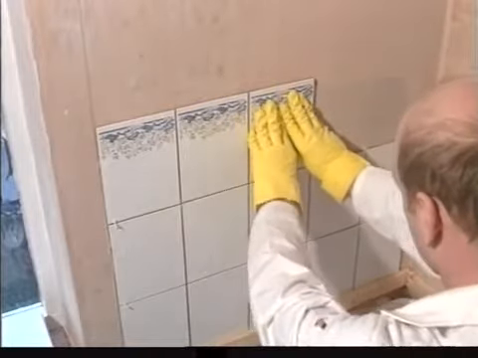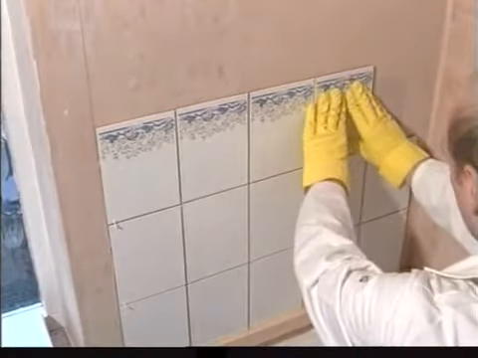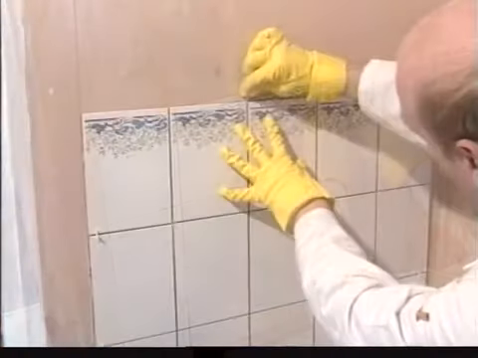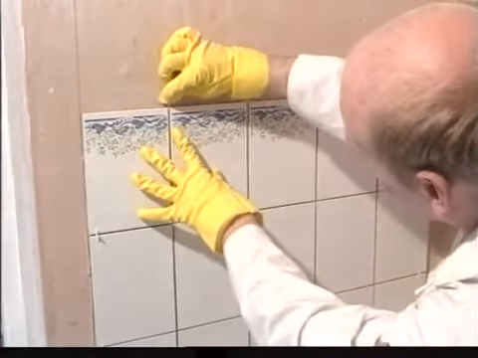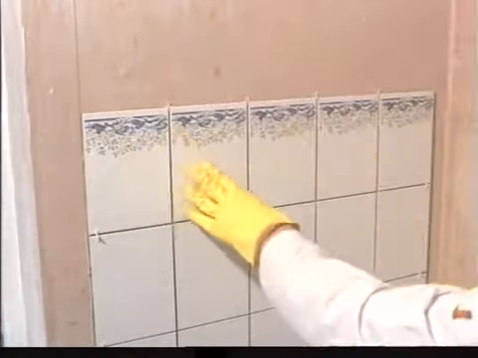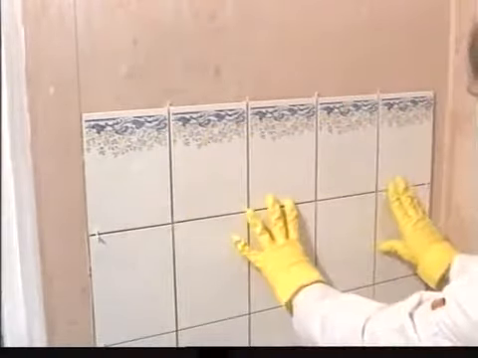Again, space as required. Make sure that all the tiles are laying flat against the wall. Remove any excess with a damp sponge.